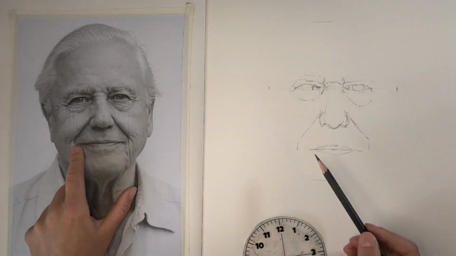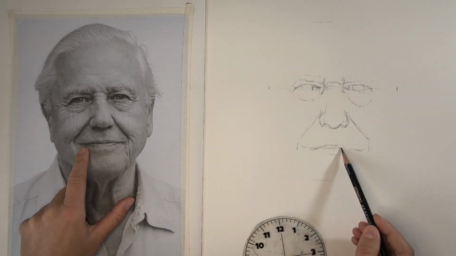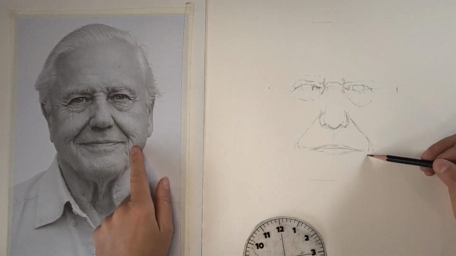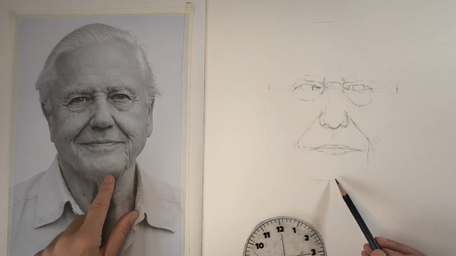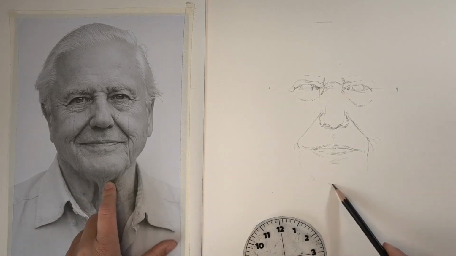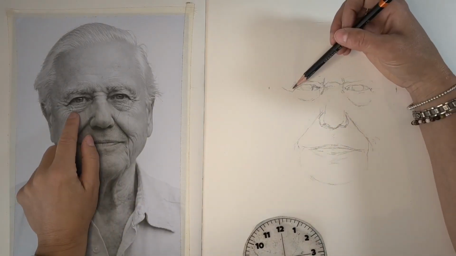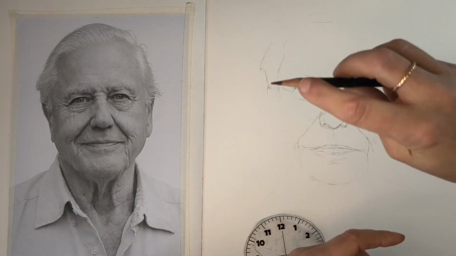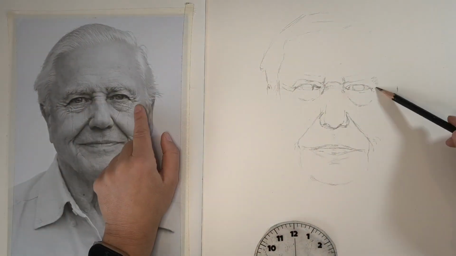So I've actually straightened him up here just for the purposes of the demonstration. It's quite hard to explain about angles, and for this demonstration I just wanted to have someone looking straight at me, and I wanted it to be David Attenborough because it was his 100th birthday earlier this month, and I thought that would be nice.